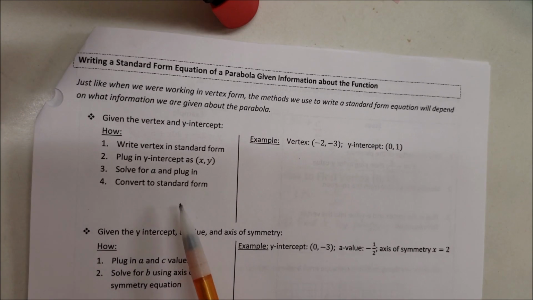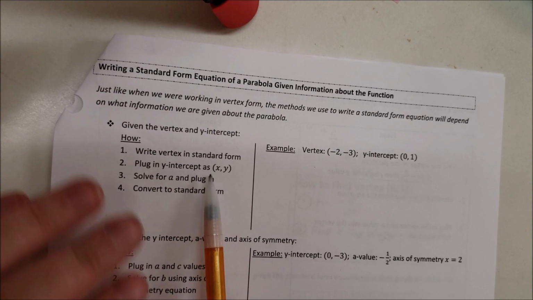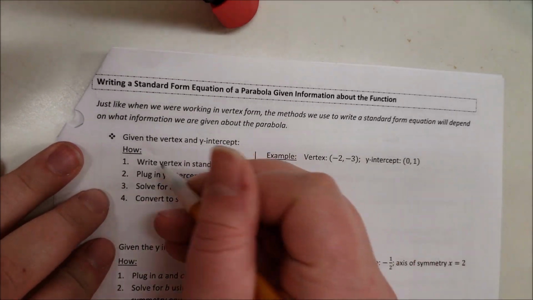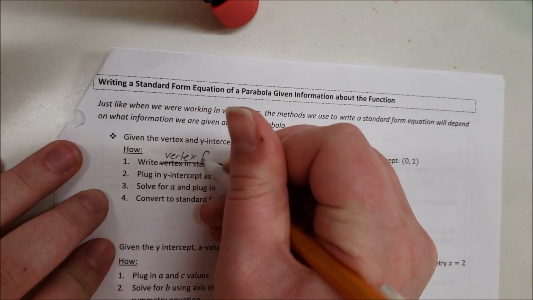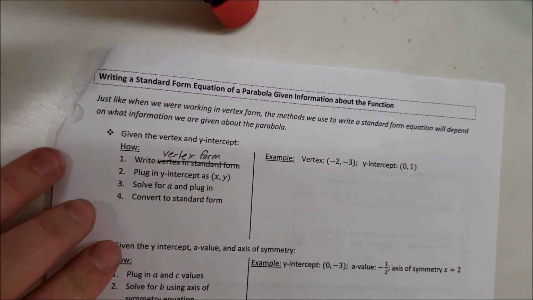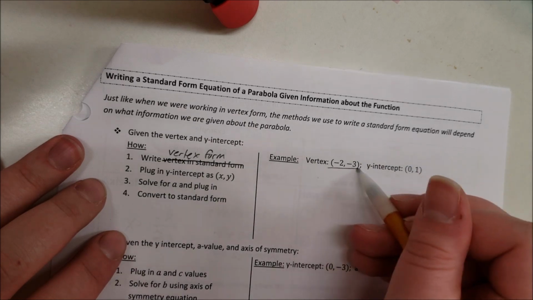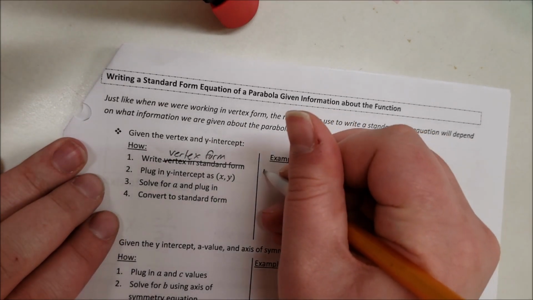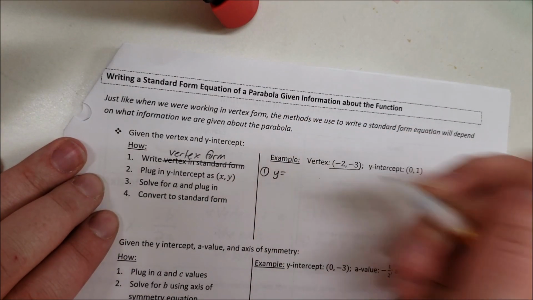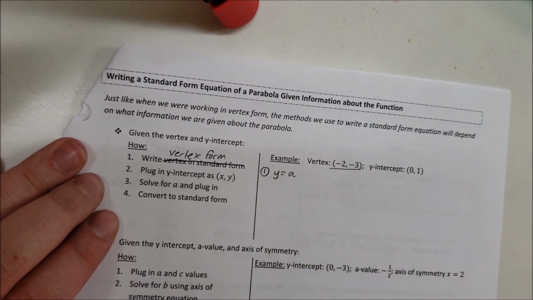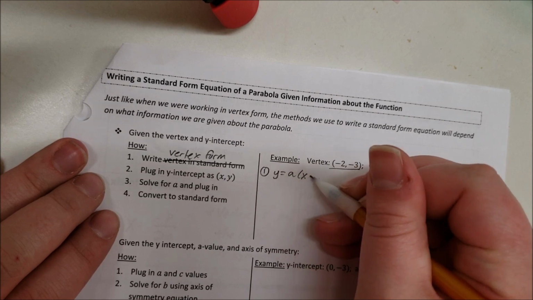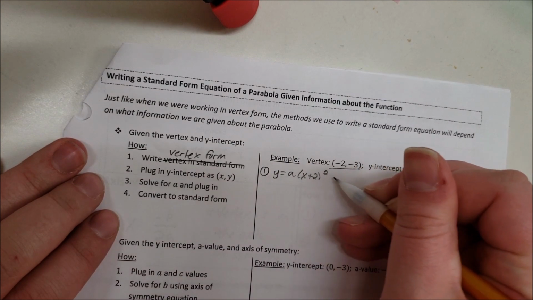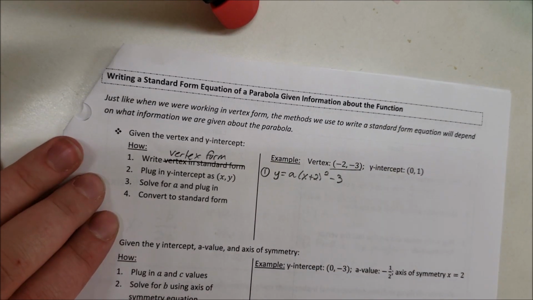So the first thing is actually a typo. We don't want the vertex in standard form, we want the vertex form. So we're going to write our equation in vertex form. We've got a vertex, so we can plug in all of the pieces that we know. So y equals, I don't know a yet, so we're just going to leave that as a for right now, but I can plug in my vertex. So opposite of x squared, and then y as I see it.